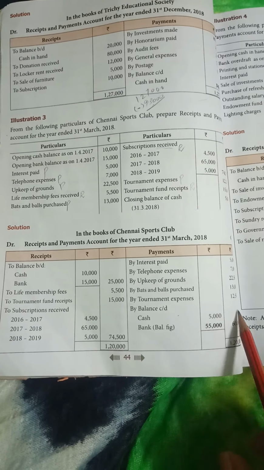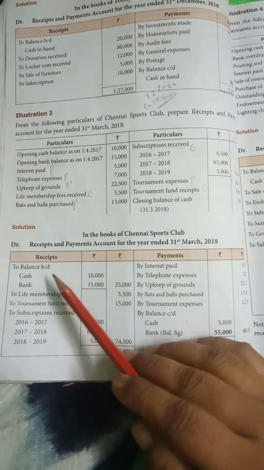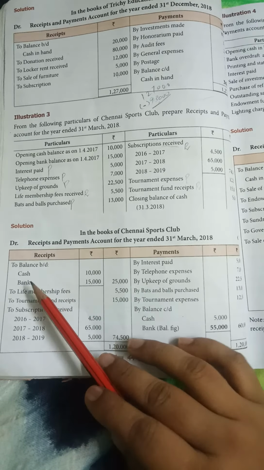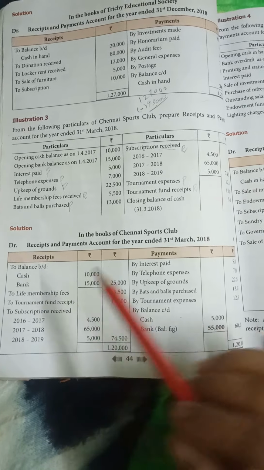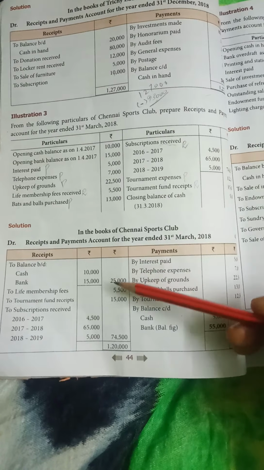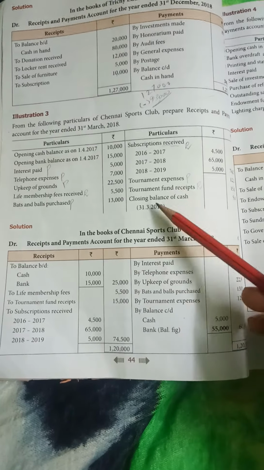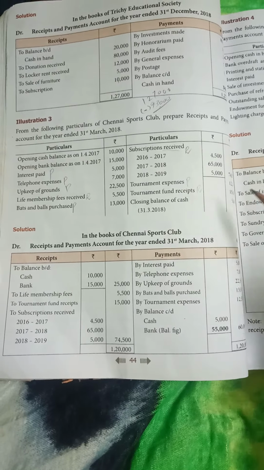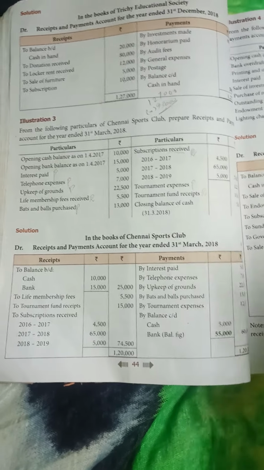I'll repeat this part alone again. So first you write your total balances, opening balances, cash and bank, which means automatically you should have closing balances of cash and bank also. But in the sum you are given only the closing balance of cash, which is automatically understood that you have to find out the closing balance of bank.